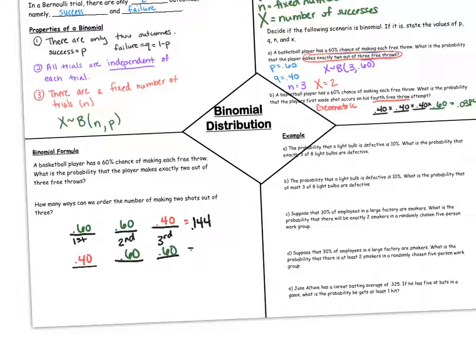How is that different from what we just calculated? It's not different. Good. They're not different. They're the exact same values. This is 0.144 as well. Does everybody understand that? Is this the only way to make 2 shots out of 3?